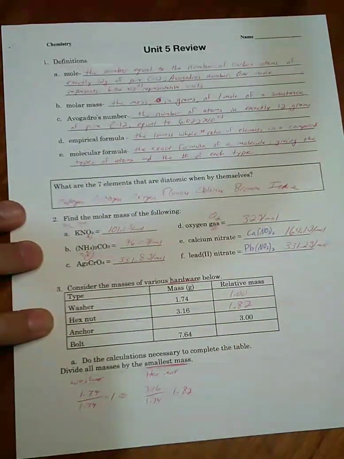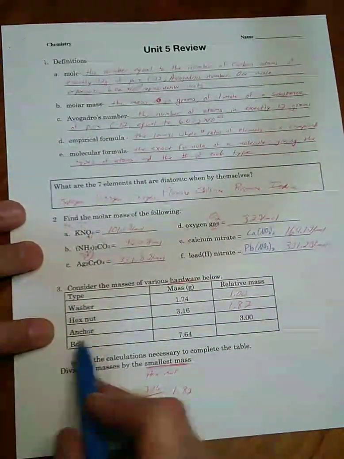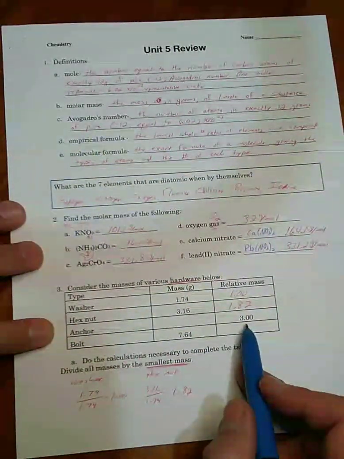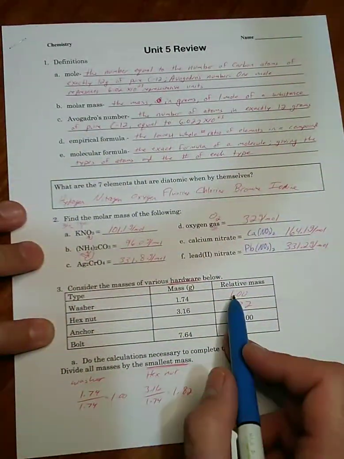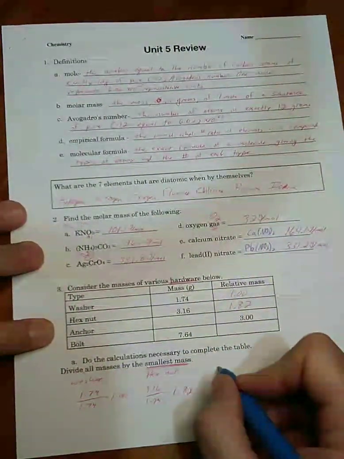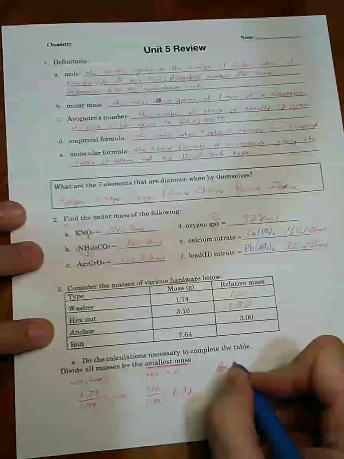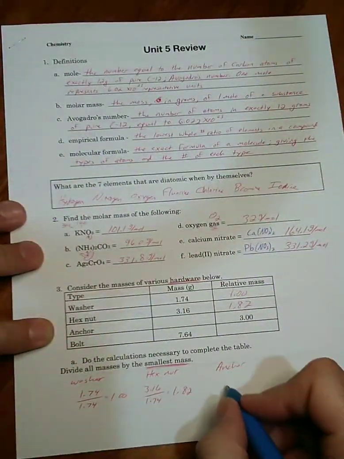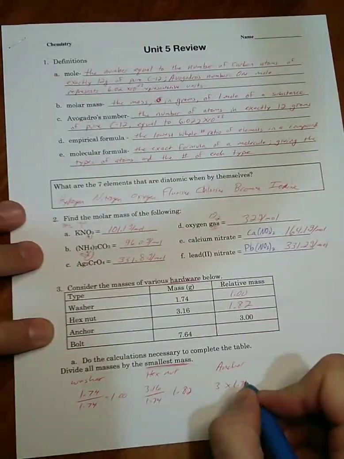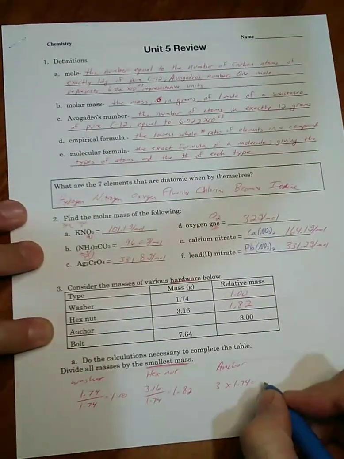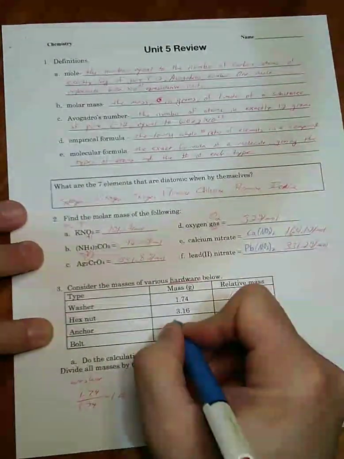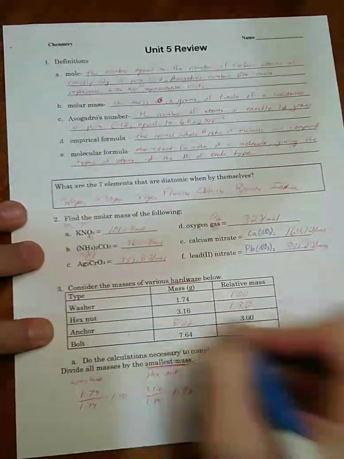1.82. Okay, now for the anchor bolt, we don't know what its actual mass is, but we know that its relative mass is actually 3 times that of our washer, of our smallest amount. So for the anchor, we're going to set this up just a little bit different. We'll take 3 times 1.74, and that tells us that its actual mass is 5.22. So we'll go ahead and write that there, 5.22.